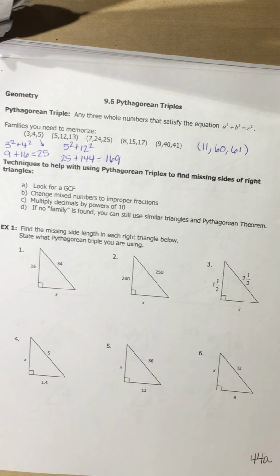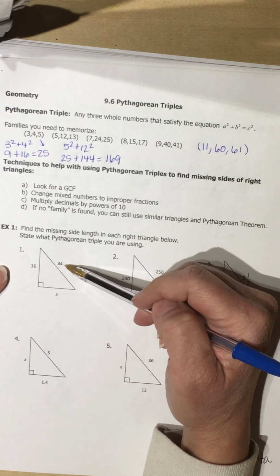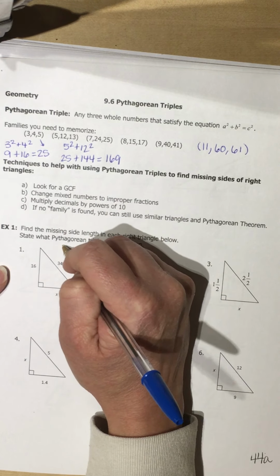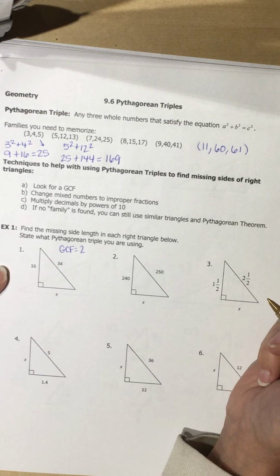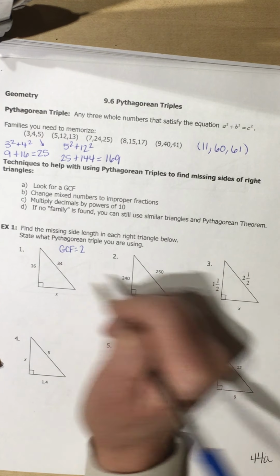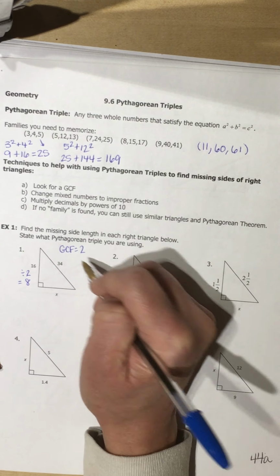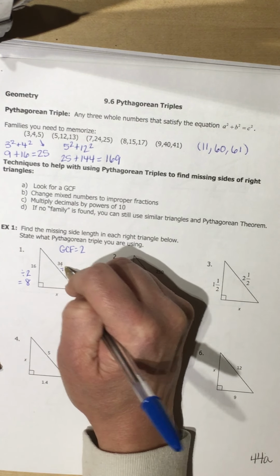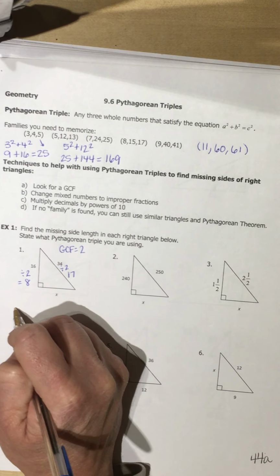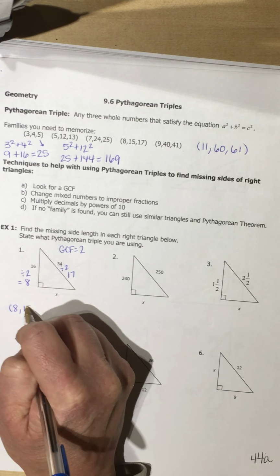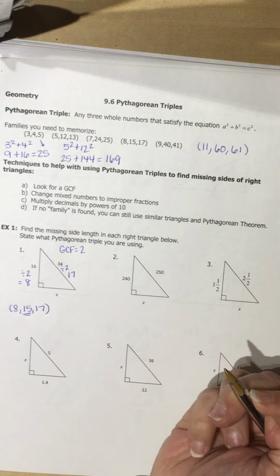So if we look at our first triangle on the page, we have 16 and 34. So I know that the GCF between those two numbers is 2. So if I take 16 and divide by 2, that gives me 8. And if I take 34 and divide that by 2, that gives me 17. So this then is a member of the 8, 15, 17 family. And the side that's missing is 15.